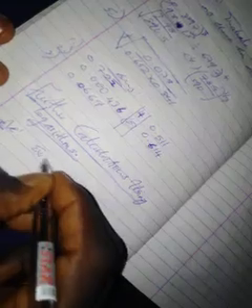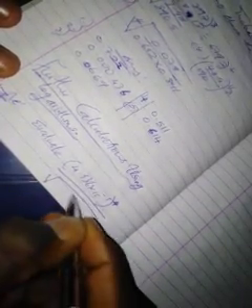Evaluate 4.536 times 10 to the power of minus 5, to the power of 4, all over the cube root of 7.536 times 10 to the power of minus 4. So, solution, let's solve this.